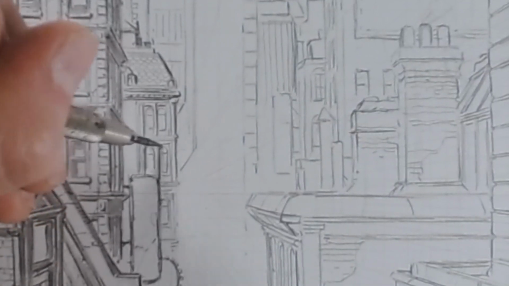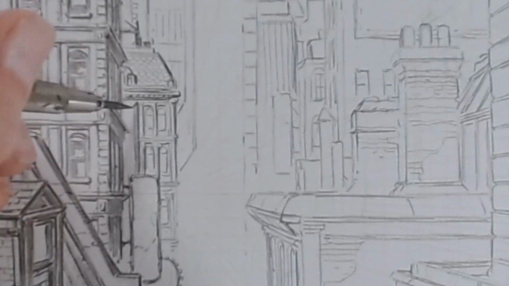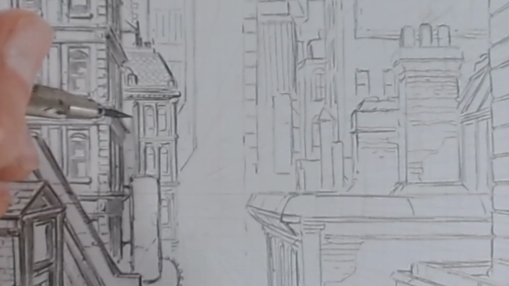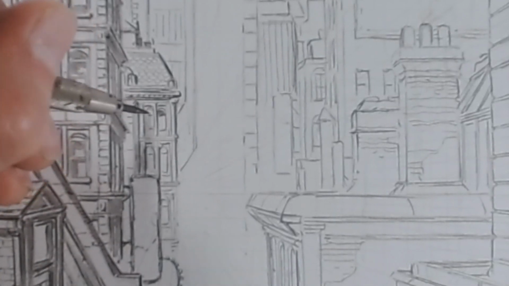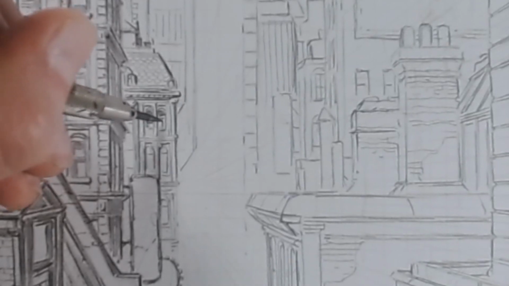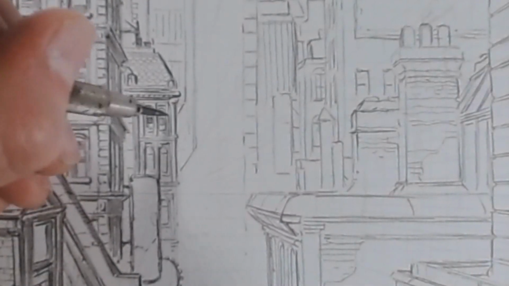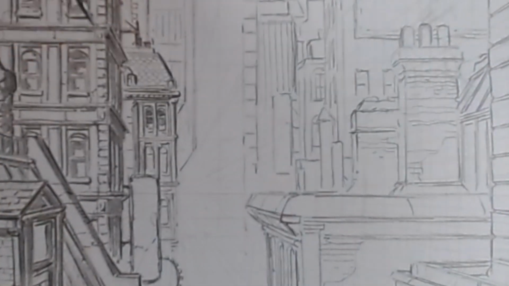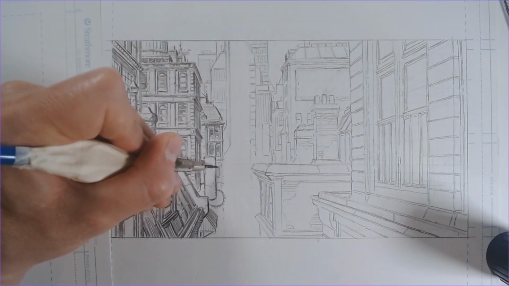So I'm going ahead with the windows in the building that I'm drawing right now. I've drawn the left side of the window edge, and not really the right. I'm shadowing inside the windows a little bit here and just giving them a little bit of detail. I just want it to look like it has some character, like it's a little bit lived in. Continuing down the building here, and just quickly doing the same techniques as I go down.